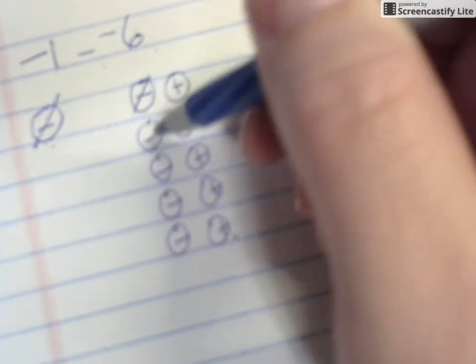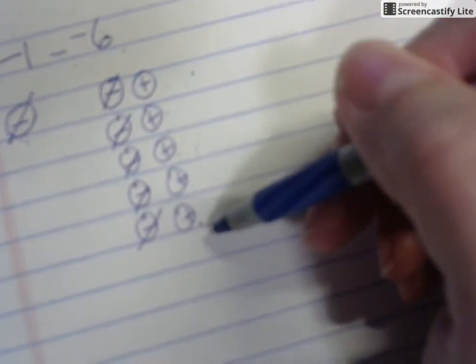So now I'm going to take away 6 negatives. So I'm going to take this negative, this one, 3, 4, 5, 6. I'm left with 5 positives. Okay? -1 minus -6 is +5.